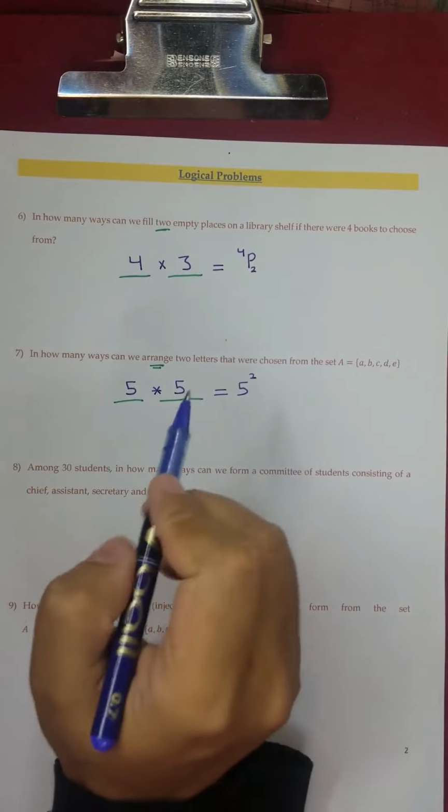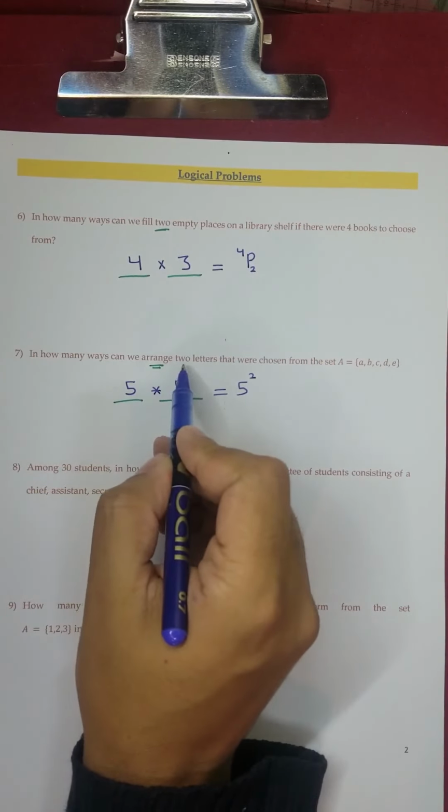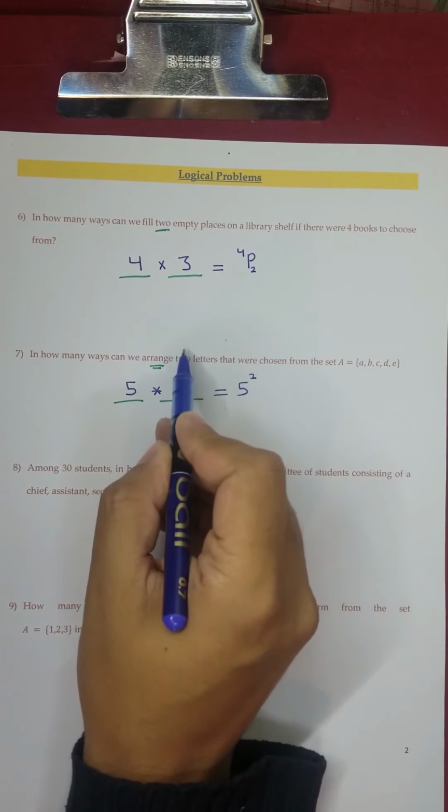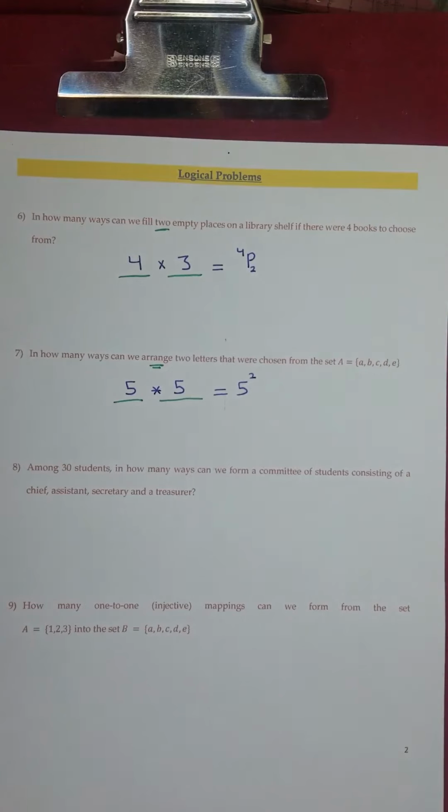Notice something here. If they say, in how many ways can we arrange 2 different letters? If they add the word different, so they say different letters, then repetition is not allowed because it's different. But as long as they did not specify anything, we assume that repetition is allowed. Let's carry on to question number 8.